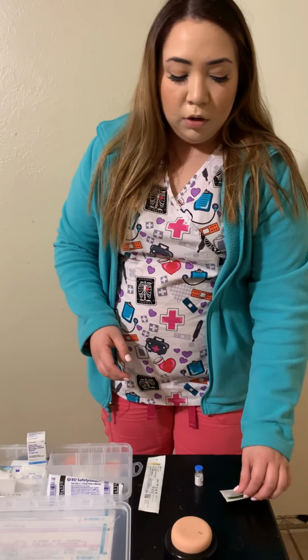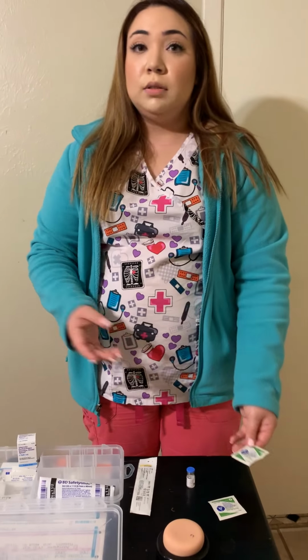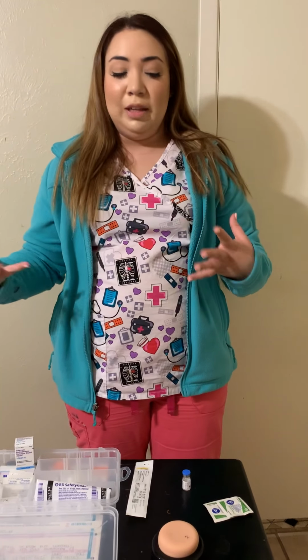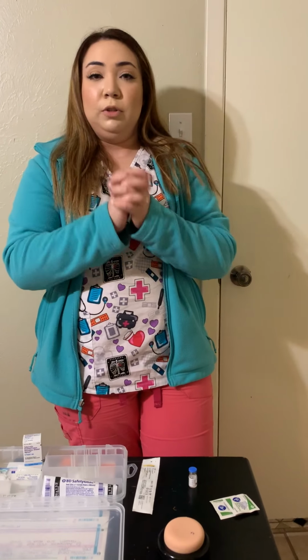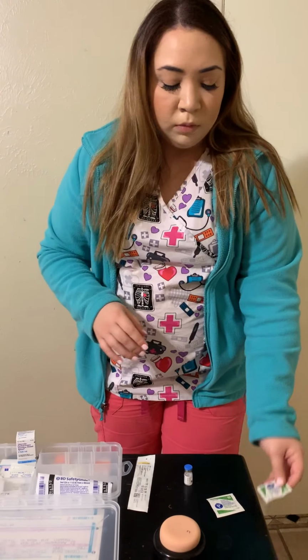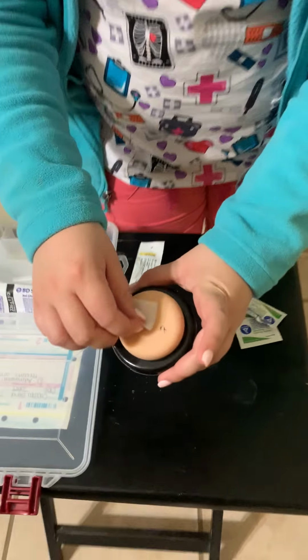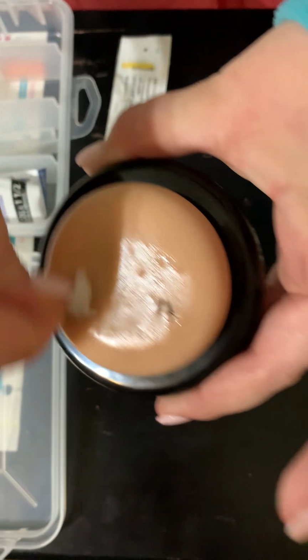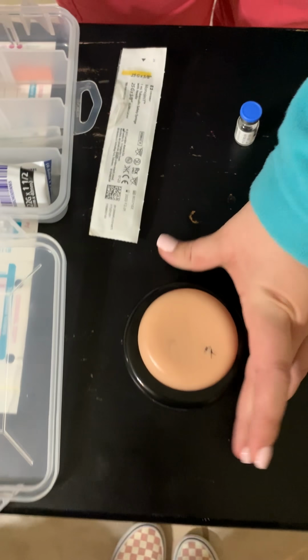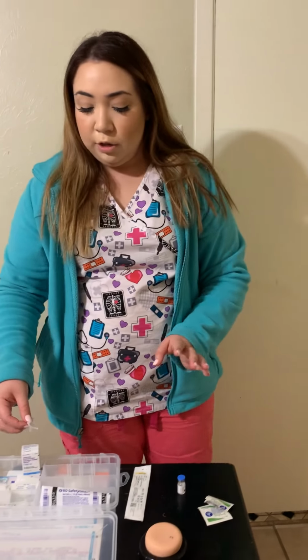With that being said, we are going to, of course, wash our hands and put on gloves. Now, I do not have gloves at this time, but we'll just pretend that I do. I'm going to take an alcohol pad and clean the area. And we'll let that air dry.